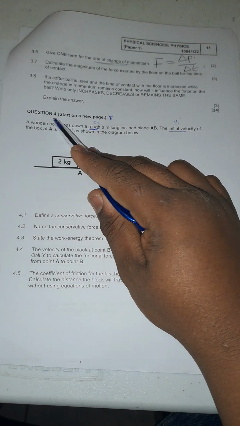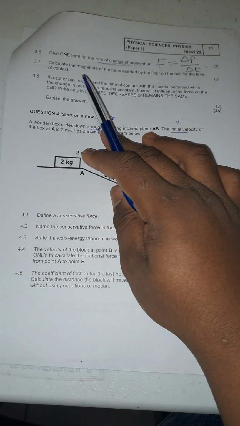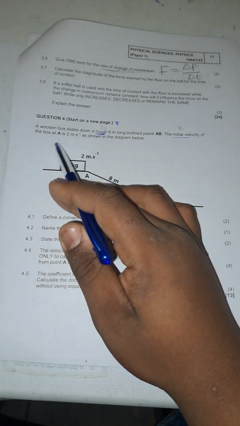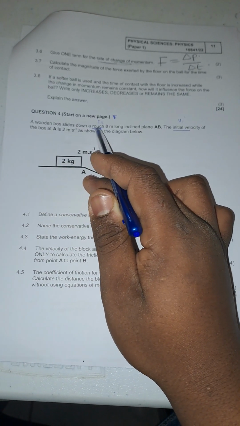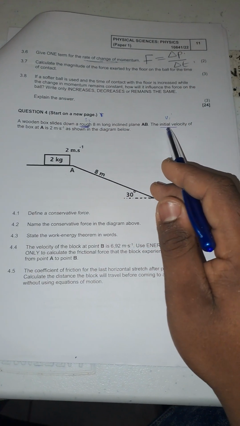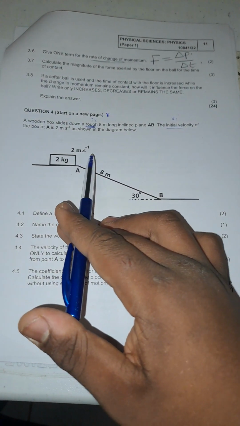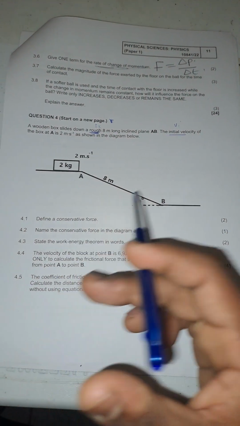So now we will be doing Question 4. As you can see, we have the statement. It is work done, work, energy and power. They are saying a wooden block slides down a rough surface, whereby there is kinetic friction, so please don't mind that. The initial velocity of the box at A is 2 meters per second.